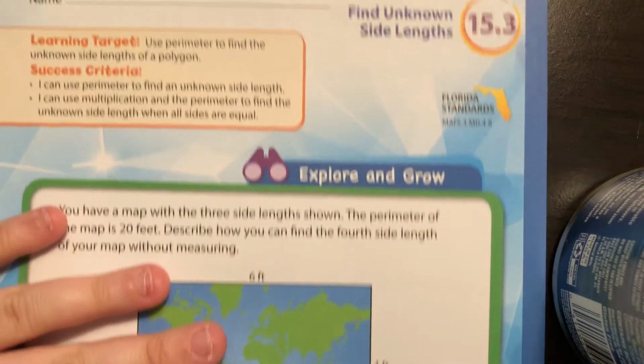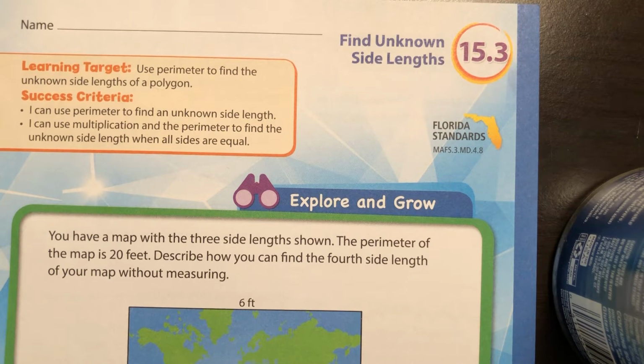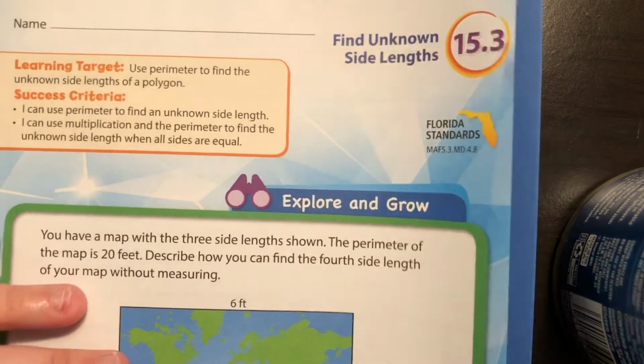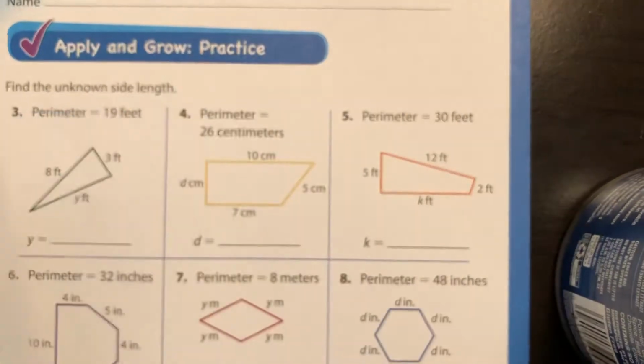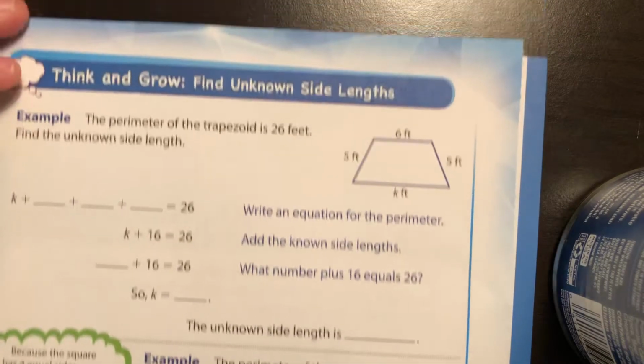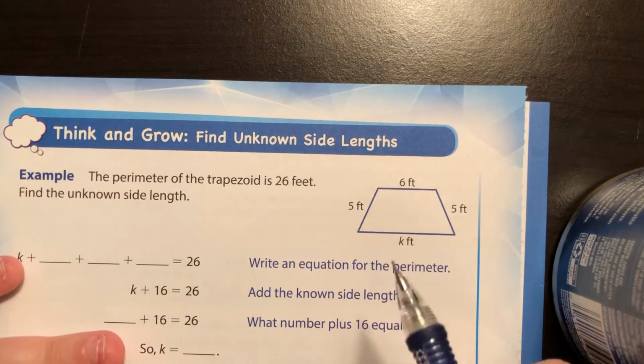Today for third grade we will be doing the third lesson for our last chapter, and this is about finding the unknown side lengths of a shape. It'll still have to do with perimeter, and I will show you how to do that. Do not worry, it's not that bad. You need to know how to add and subtract, and I know that you guys do a very good job with that, okay? So the perimeter of a trapezoid is 26 feet. Find the unknown side length.